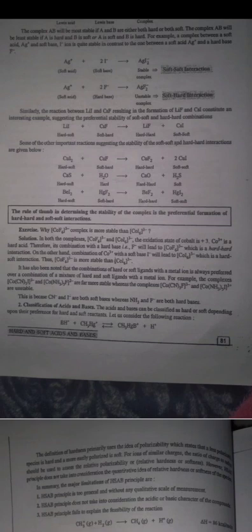It has also been noted that the combination of hard with hard or soft with soft reagent and a metal ion is always preferred over a combination of a mixture of hard and soft reagents with a metal ion. For example, the complexes with all CN- or all I- are far more stable than the mixed complexes. This is because CN- and I- are both soft bases, and NH3 and F- are both hard bases.